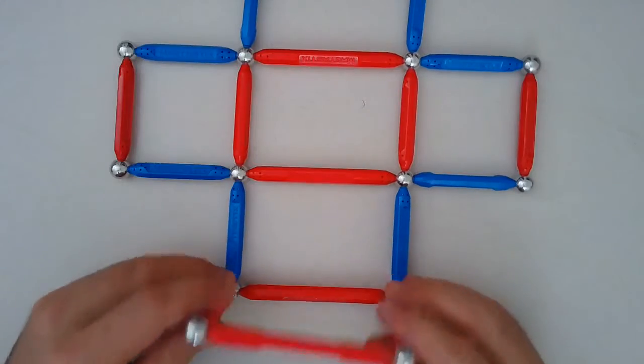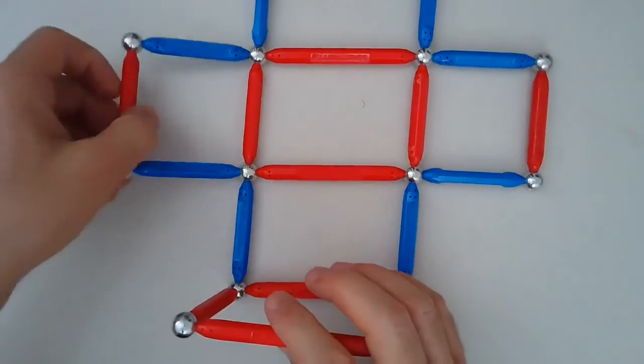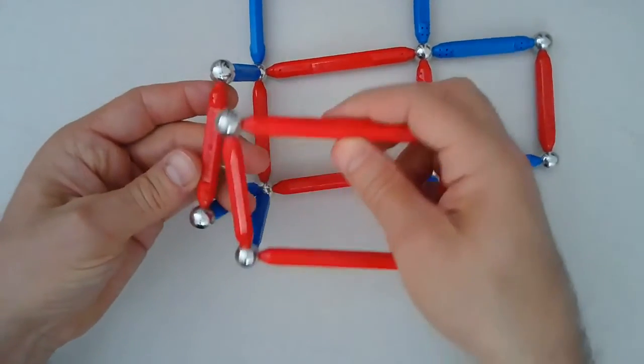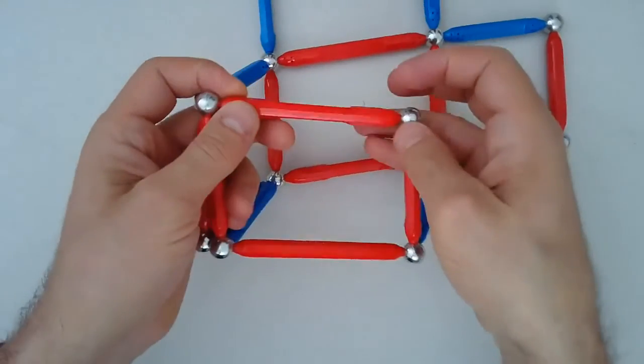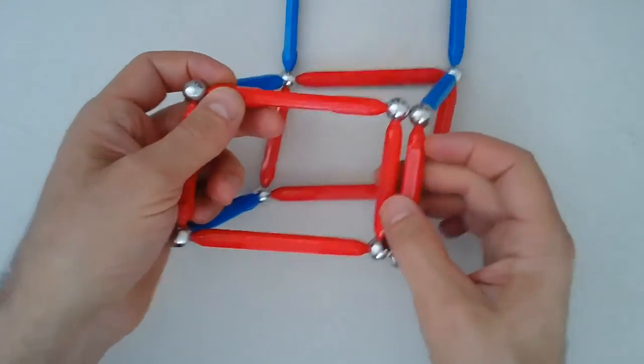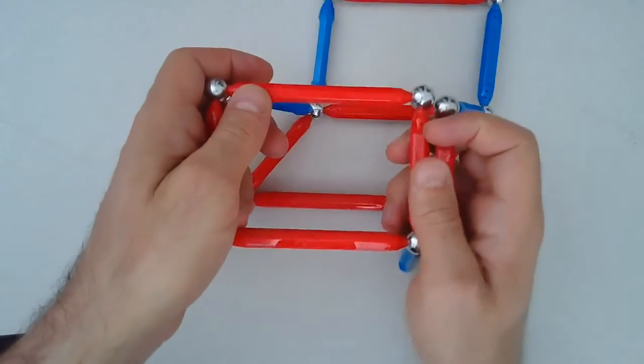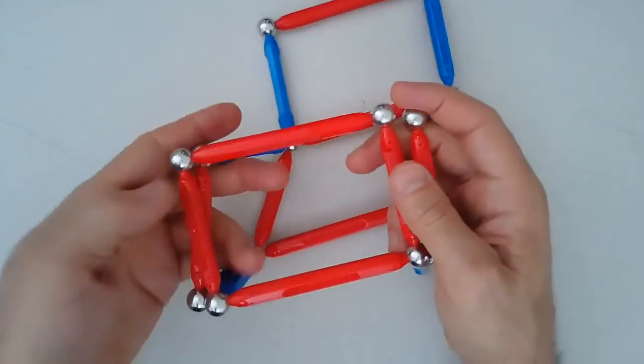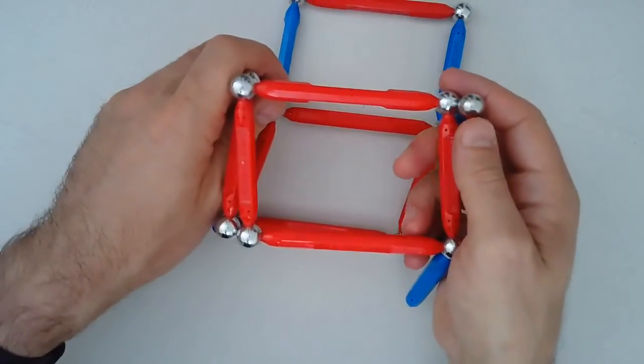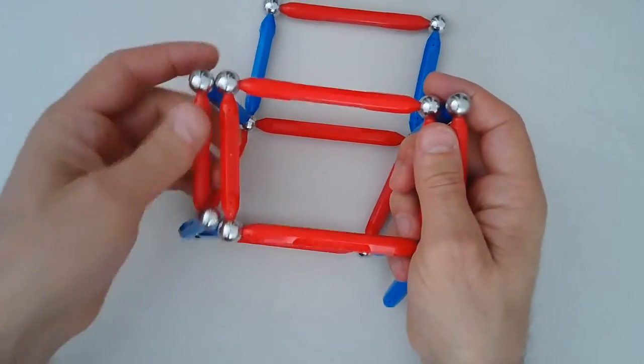Once you start to fold that up, you can see how it comes together to form the three-dimensional shape. It's not going to work fully here or come together exactly as I would like, but you get the idea hopefully.